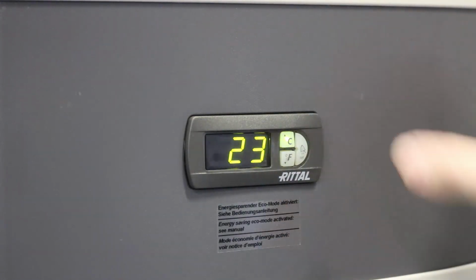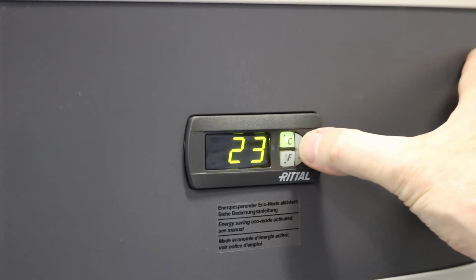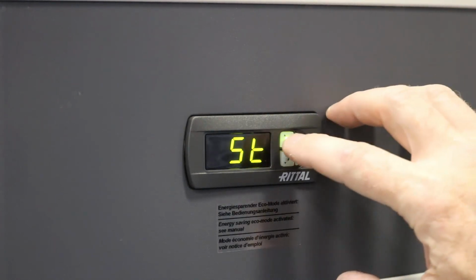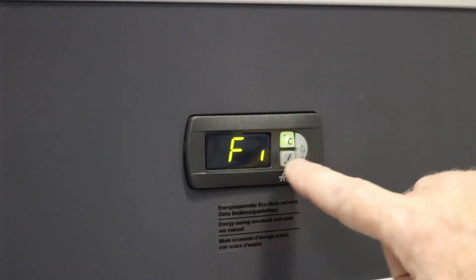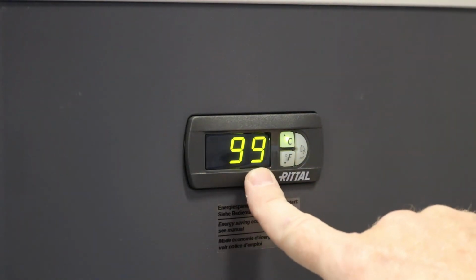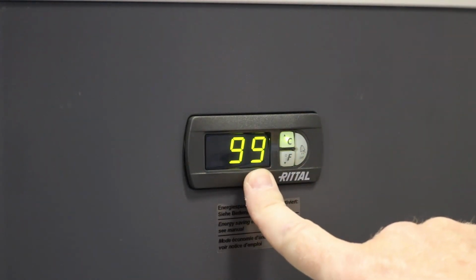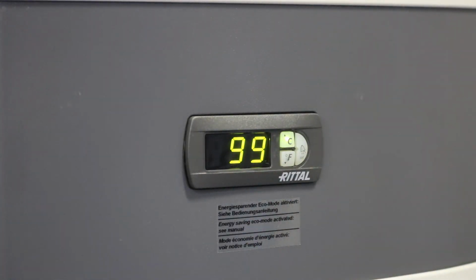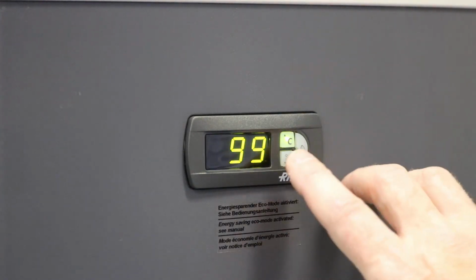So now to go into the menu, I press and hold the set key for about 5 seconds until it takes me into the menu, and then I'll use the C or the F button to toggle through. Going up, I go past set point to filter monitoring. Touch the set key again, and it gives me the actual value. 99 from the factory means off. So by default from the factory, filter monitoring is off.